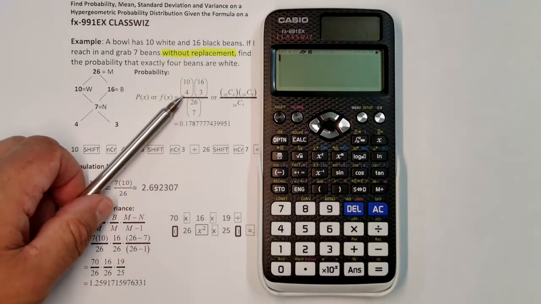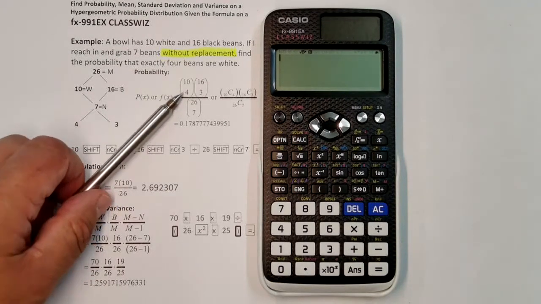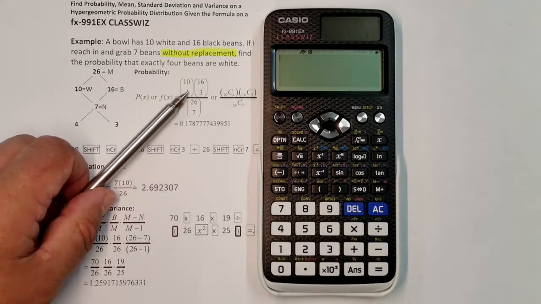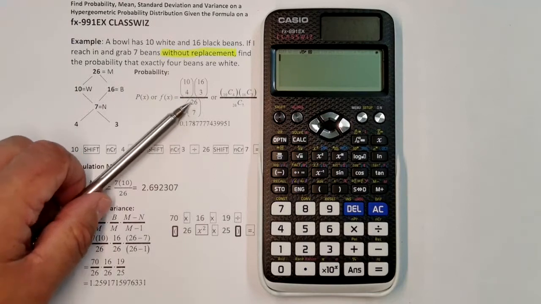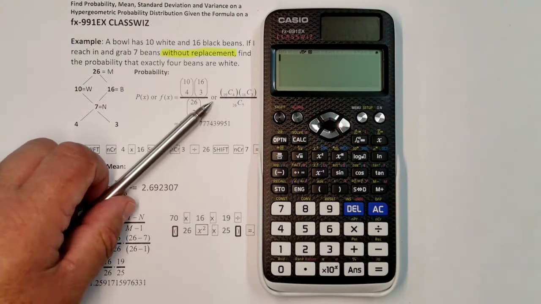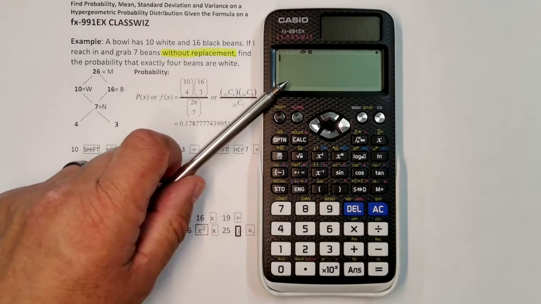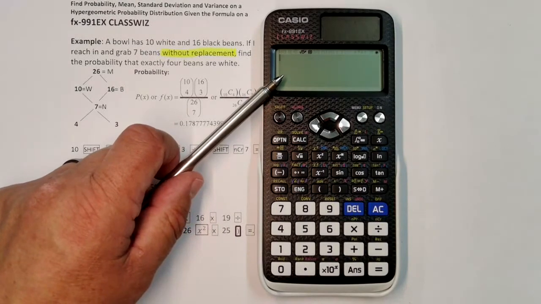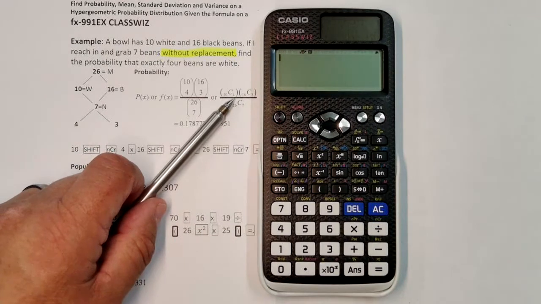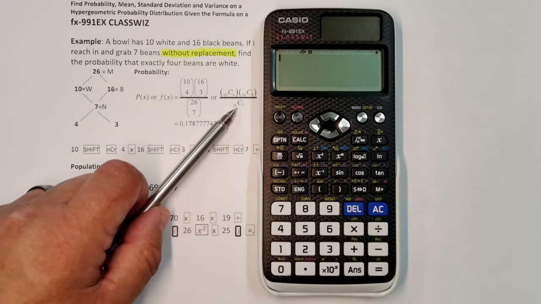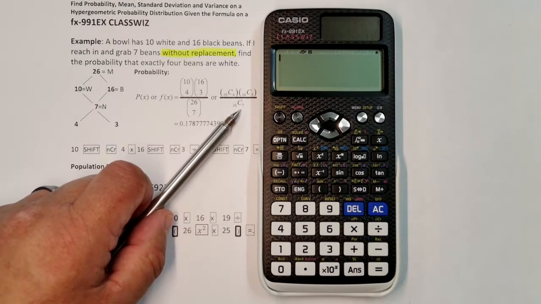And so historically, we've written it this way. 10 over 4 in parentheses times 16 over 3 over 26 over 7. The way we've written it historically. Now, because calculators, when you put them in a calculator, they look differently than that. And we do it this way. So that would be 10C4 times 16C3 over 26C7.